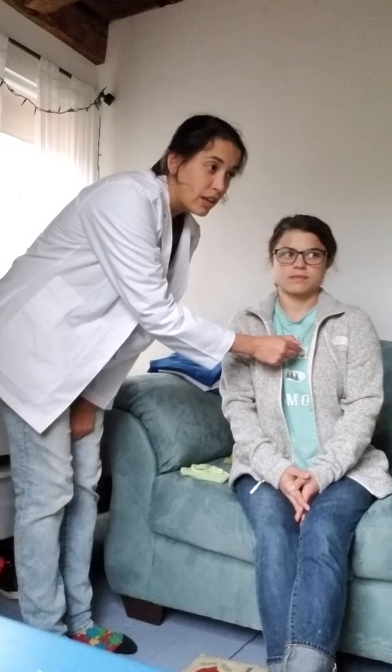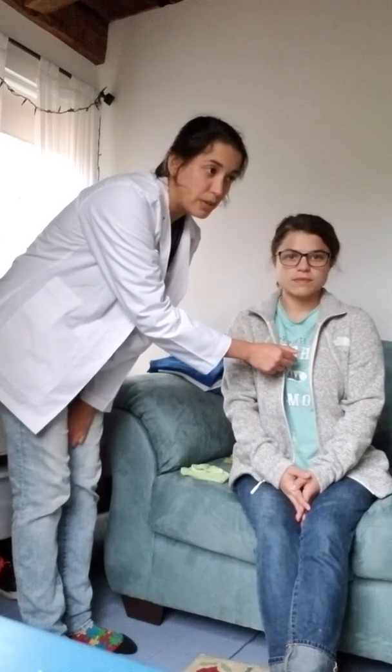Then the tricuspid, which is at the fourth or the fifth. The mitral, which is beneath that. And the epigastric, which is at the center at the bottom of the sternum.